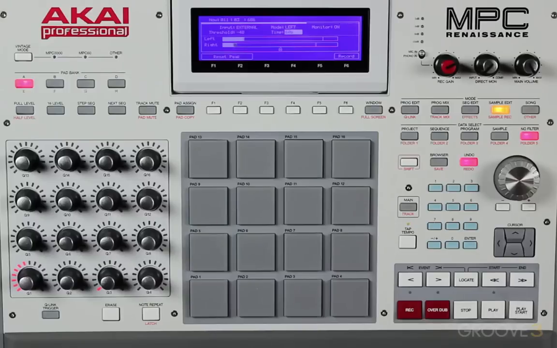Now, this is important because if you only set up a 20-second recording, but your loop is, let's say, 30 seconds, it'll cut off the end of the recording. Best practice here is to just go up and turn the time up to something you're not going to need. And then, of course, we'll just trim the end in the sample edit window.